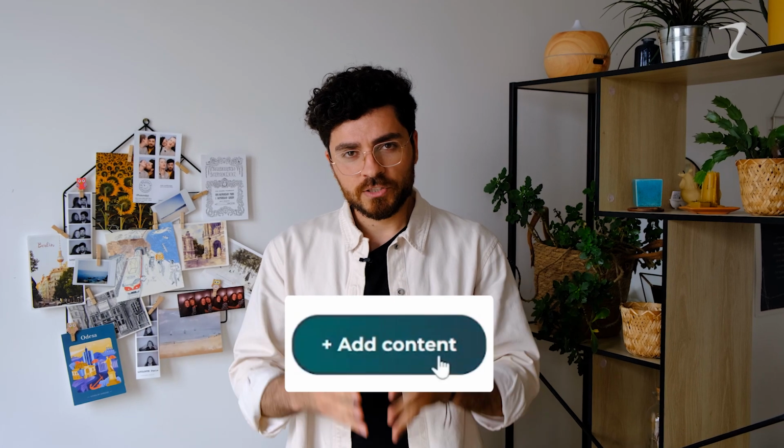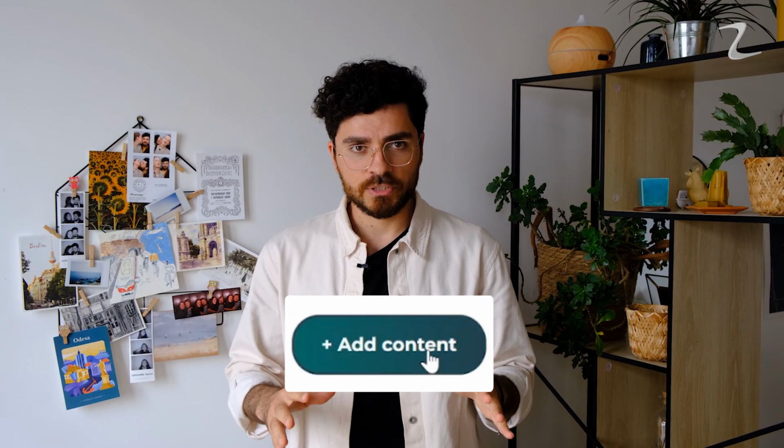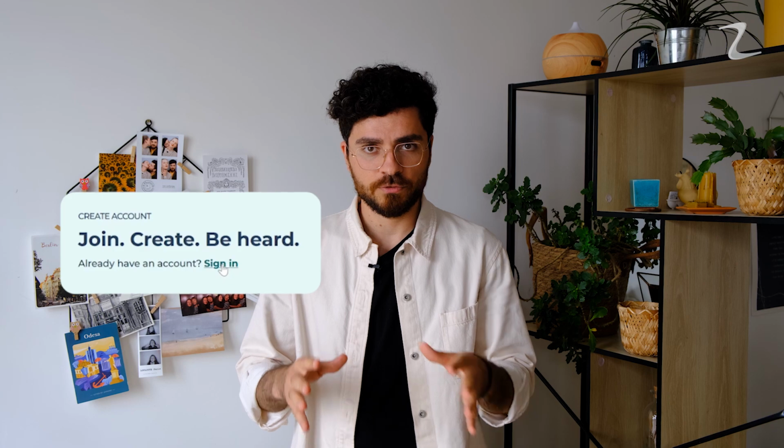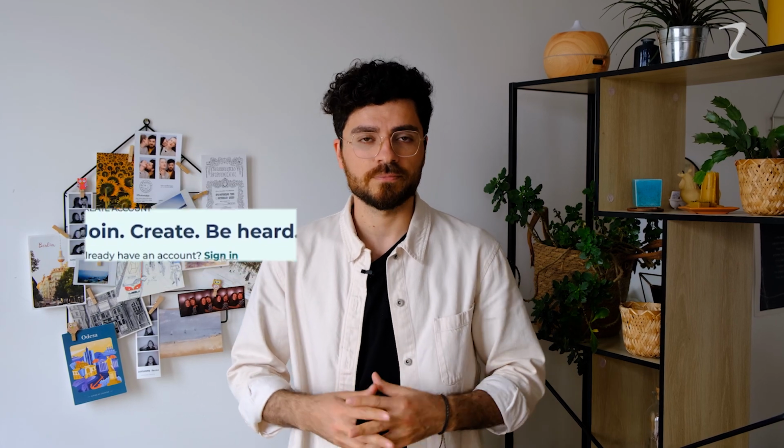Getting started. 1. Click Add Content. You will find this button in the main menu anywhere on the site. 2. Sign in or register. If you don't have an account, follow the registration steps. If you are already registered, just log in.